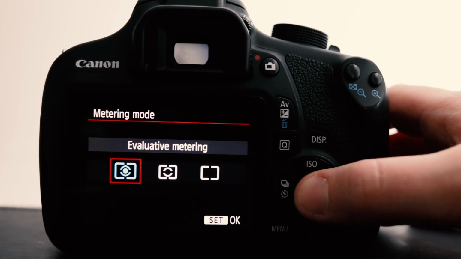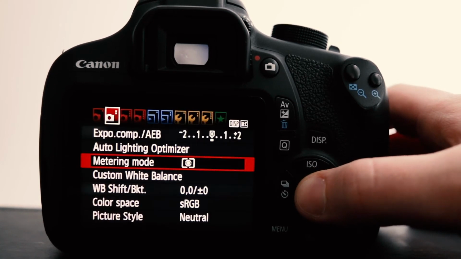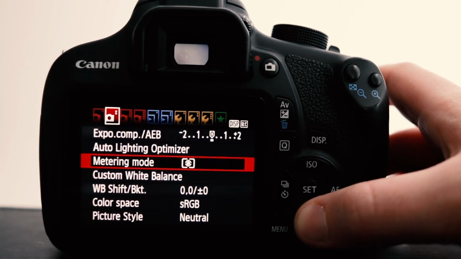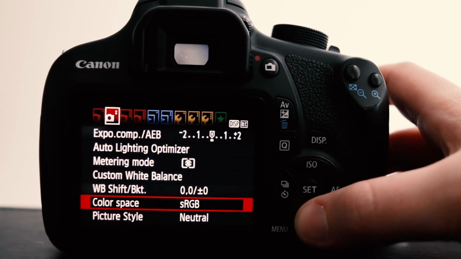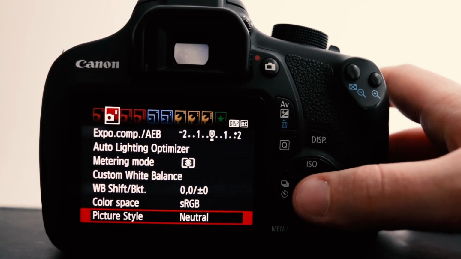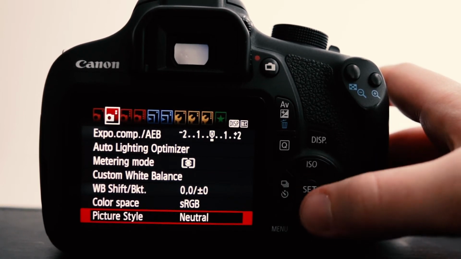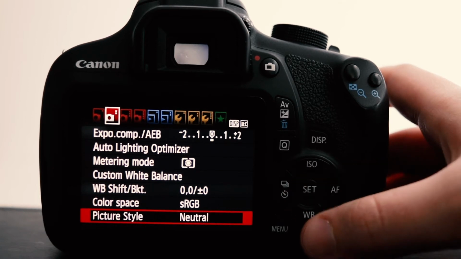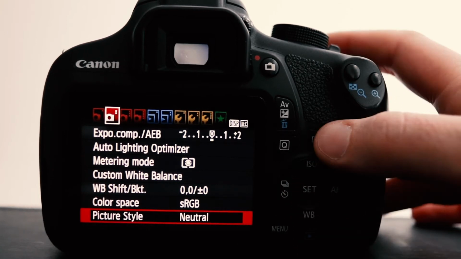Metering mode, it'll come auto set to this. Evaluative metering is the easiest mode to use. And then do not touch any of these. Picture style, you're gonna wanna switch that to neutral, as that is going to give you the highest dynamic range and allow you the best functions for editing.